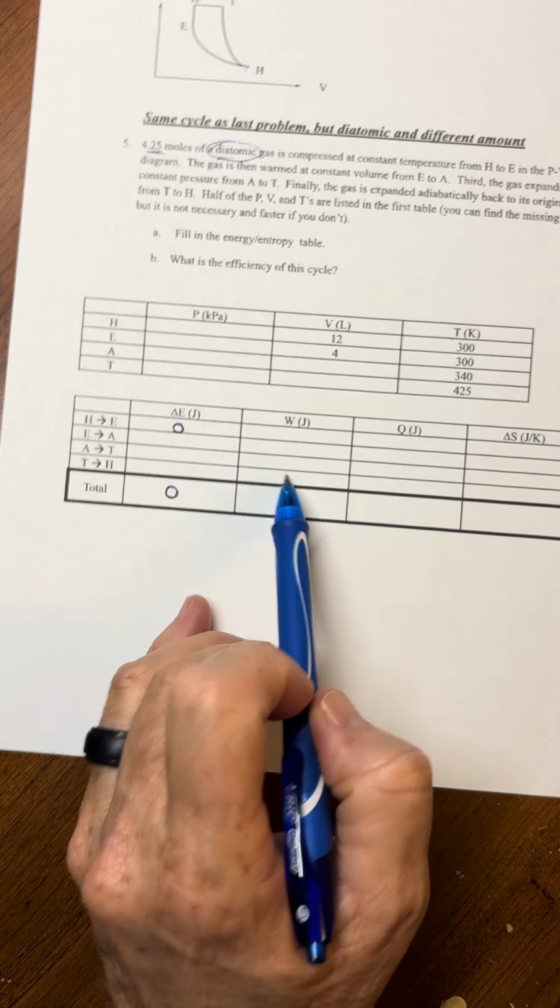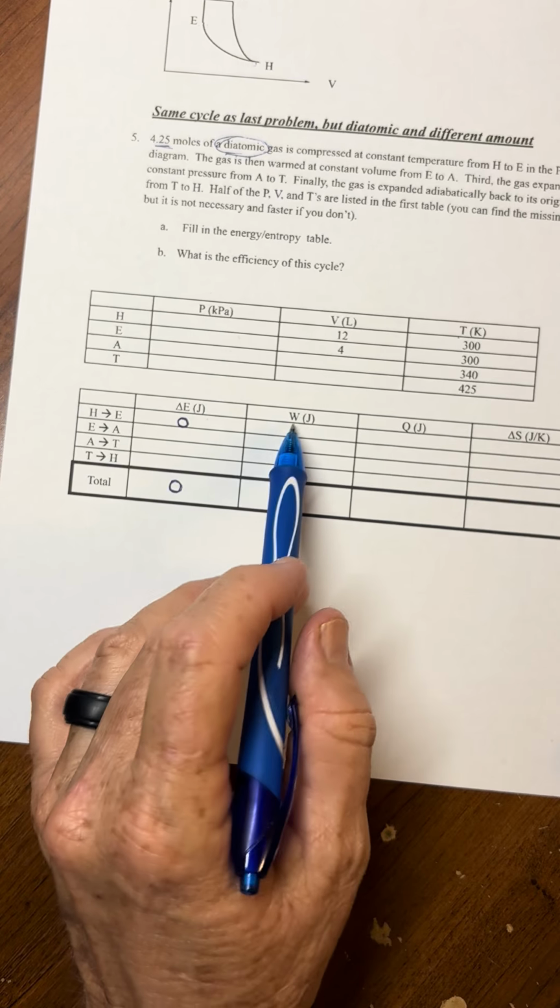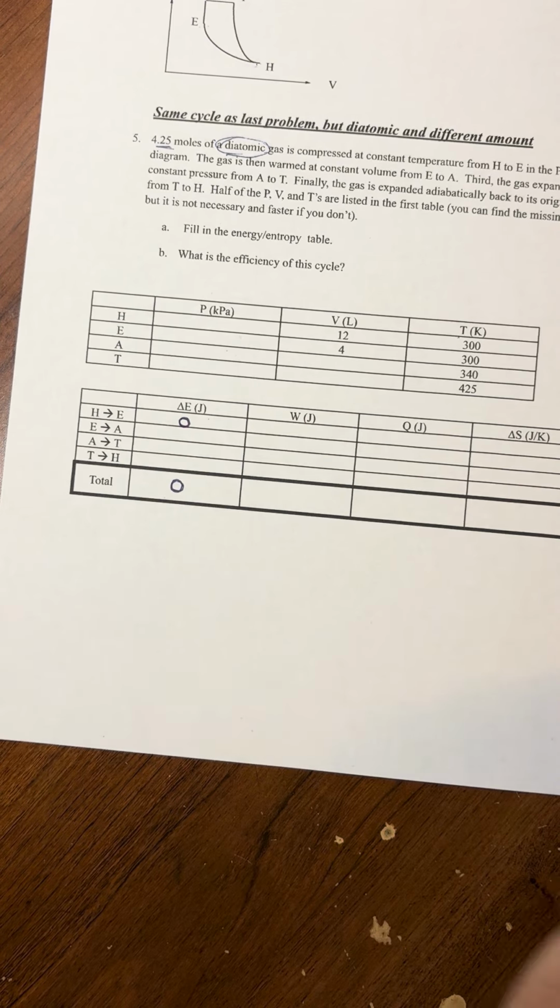When is work equal to 0? Well, work is not a state function, so even though we do one cycle doesn't mean we're going to get back where we started, so that's not necessarily 0.